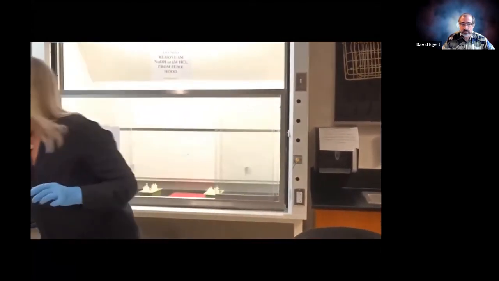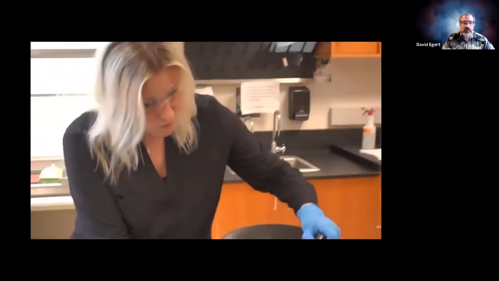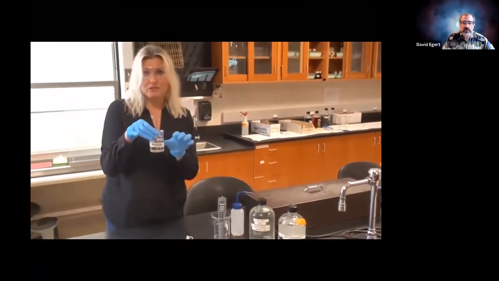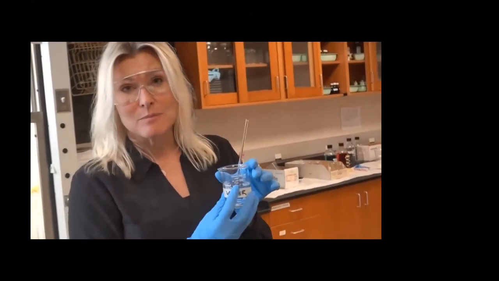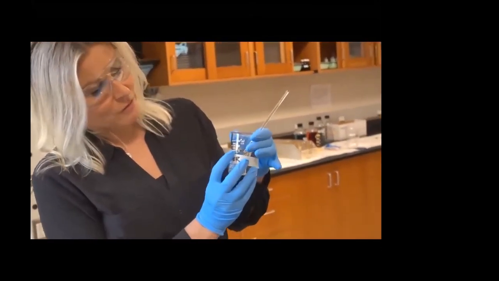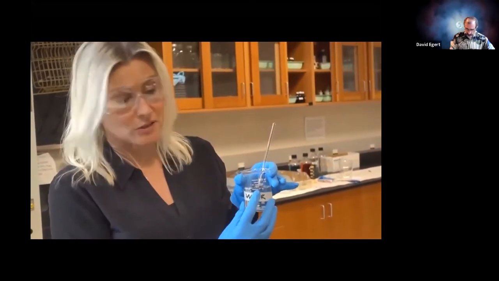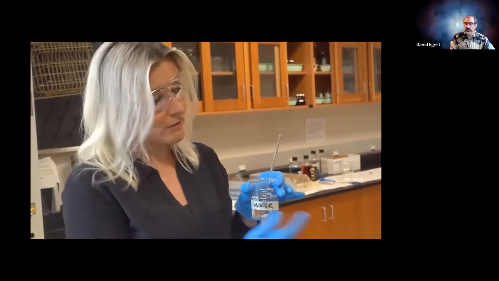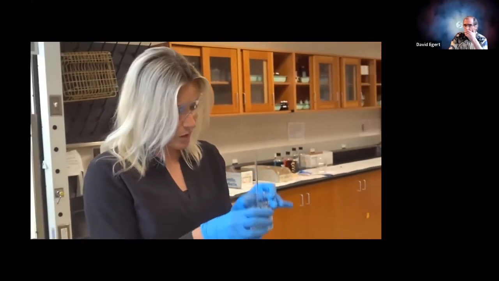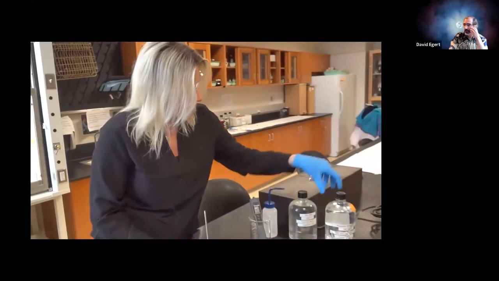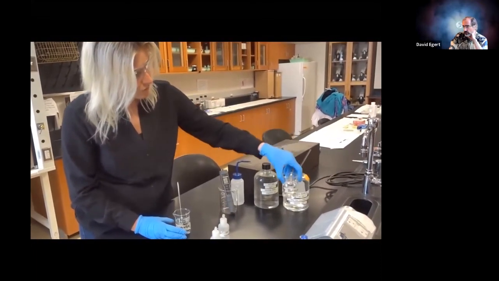All right, so we poured some water into these 150 ml beakers. A beaker isn't a very exact measurement device, but for this exercise, we just need approximately 100 milliliters. It's more important that you have the same amount in both of the beakers. So I have 100 milliliters of distilled water in this one, and I poured 100 milliliters of buffer in here.